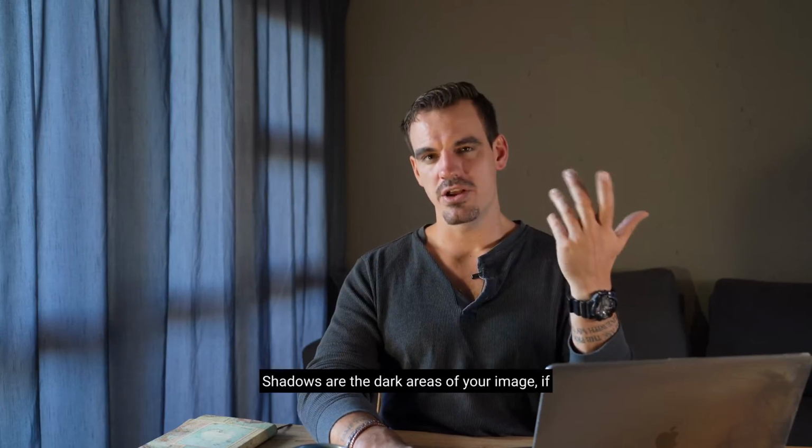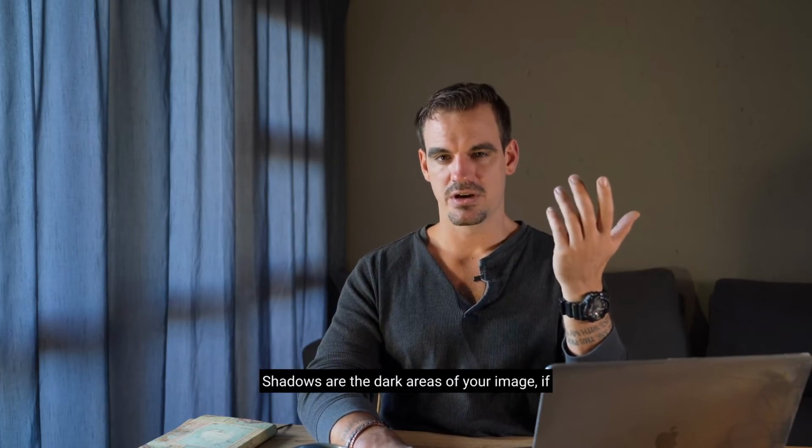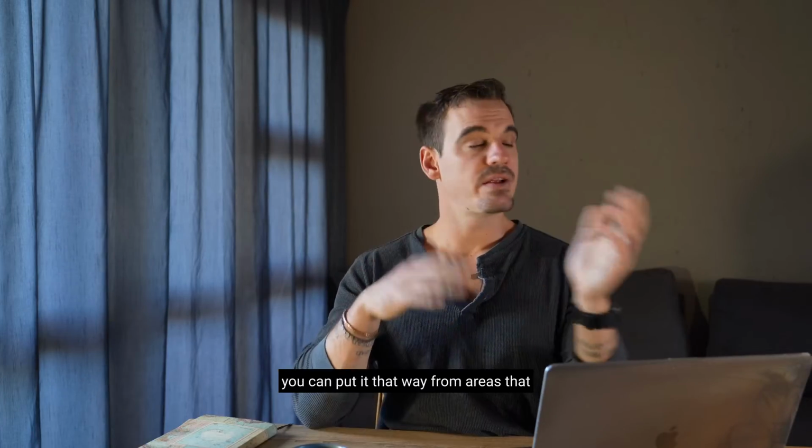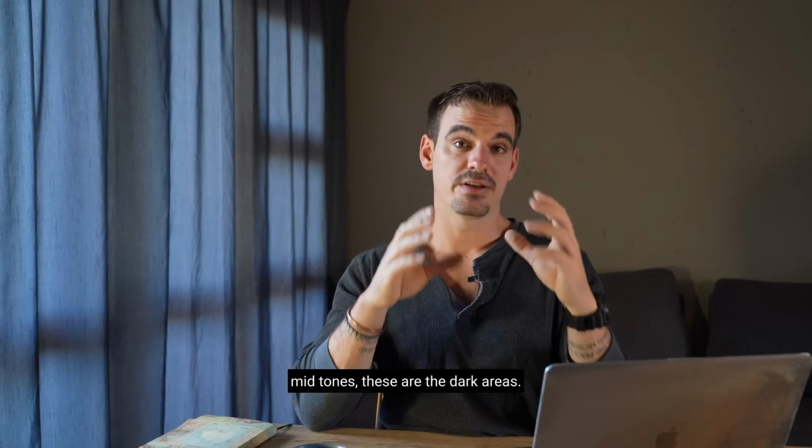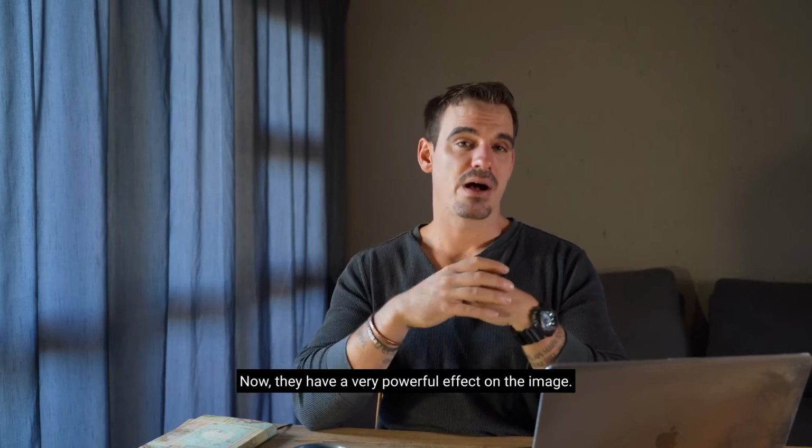Now what are shadows? Shadows are the dark areas of your image, if you can put it that way. From areas that are completely black all the way up into your midtones. These are the dark areas. These are shadows. Now they have a very powerful effect on your image.